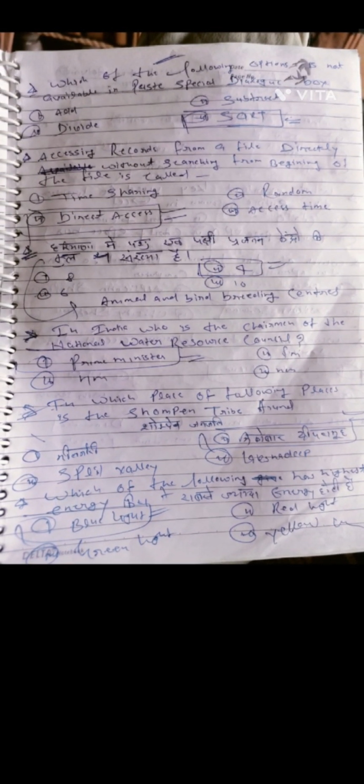Which of the following options is not available in the Paste Special dialog box? SQRT is not available. बाकी add, divide और subtract they are all available. Subtract, add and divide are available but SQRT is not available. Accessing a record from the file directly without searching from the beginning of the file is called direct access.